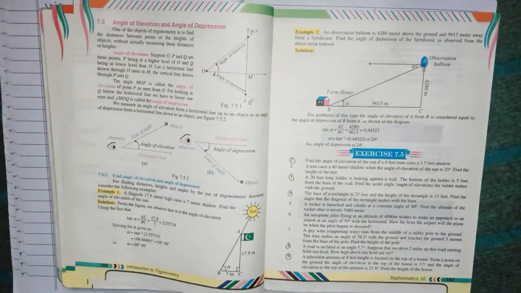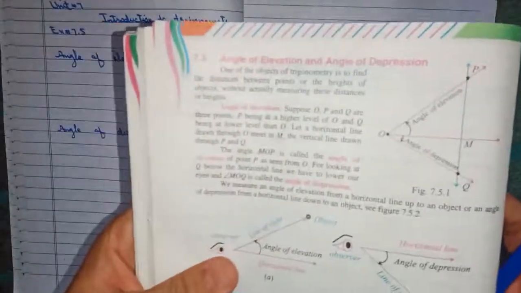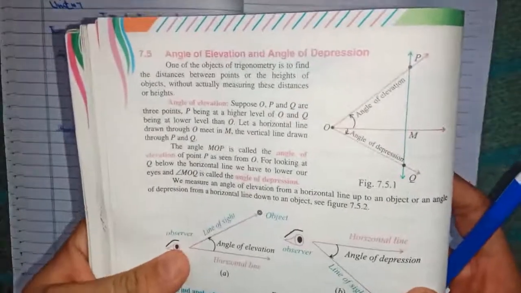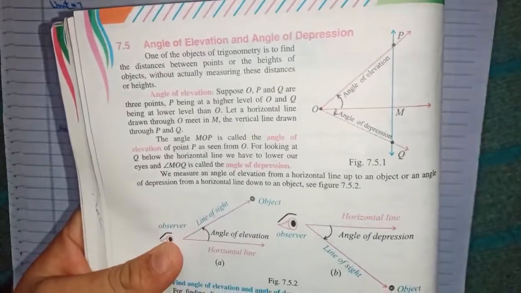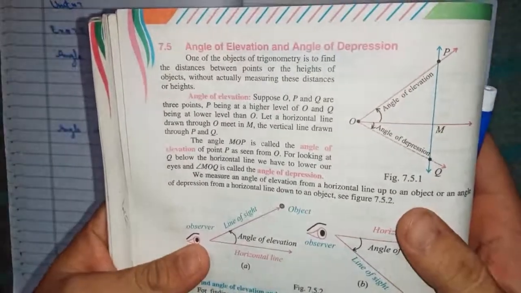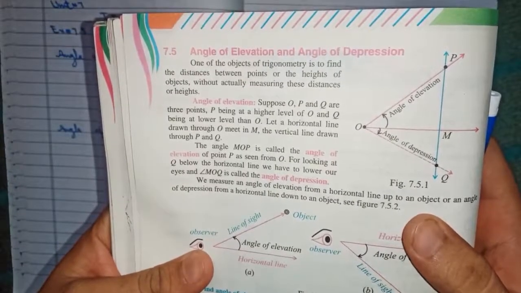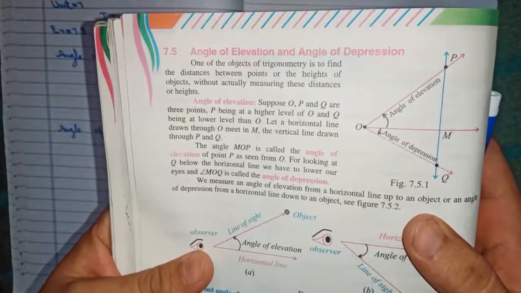So to solve exercise 7.5, you must know two types of angles: angle of elevation and angle of depression. What are these angles? Follow page number 166. On page 166, I will read this theory for you for a better explanation of the angles. One of the objects of trigonometry is to find the distance between points or the heights of objects without actually measuring these distances or heights.